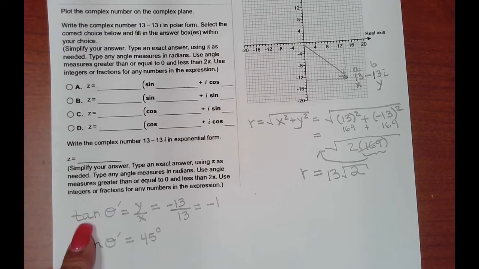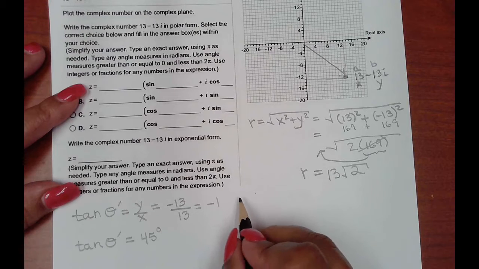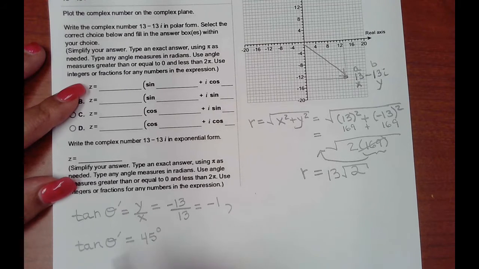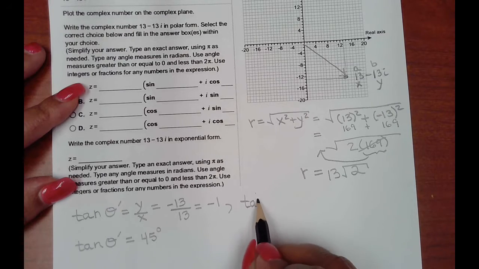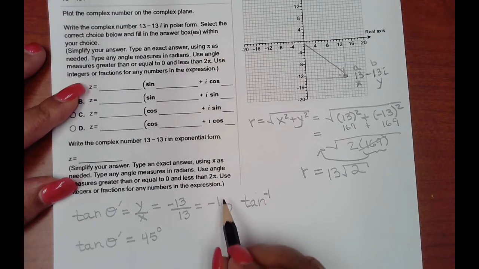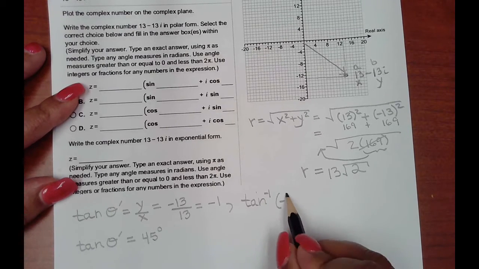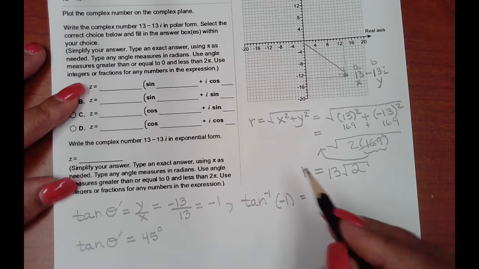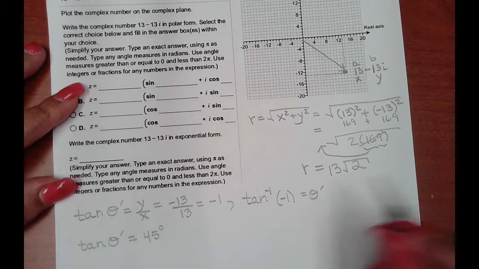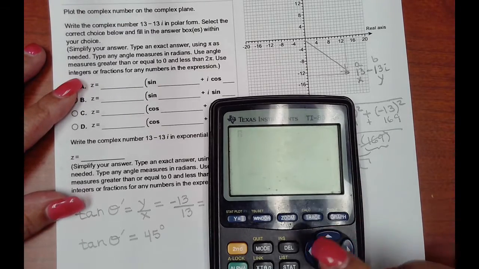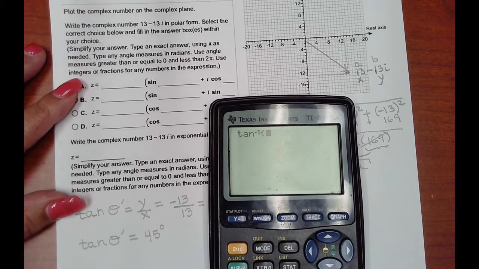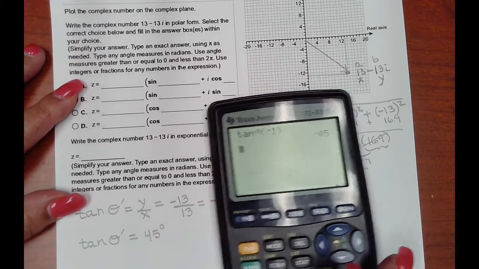You could just go inverse tan of this value is equal to this reference angle. We already have this in degrees. Second, inverse tan, put in that negative 1, close that up and see how it tells you 45 degrees.